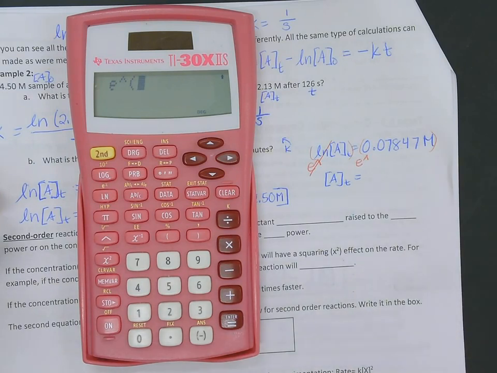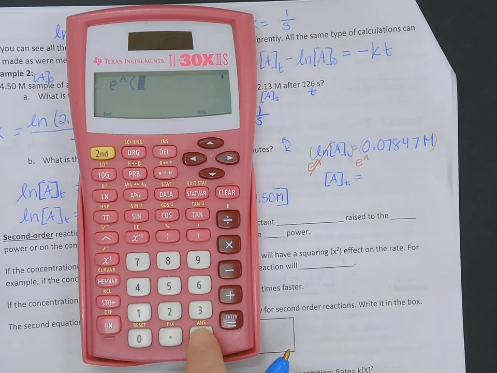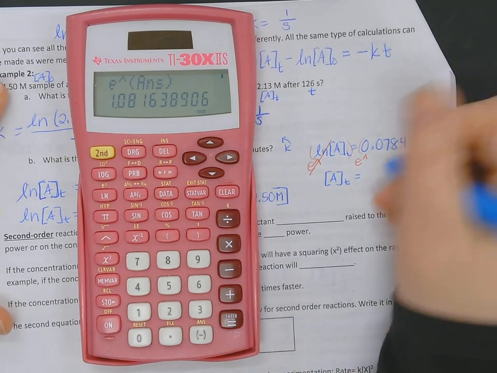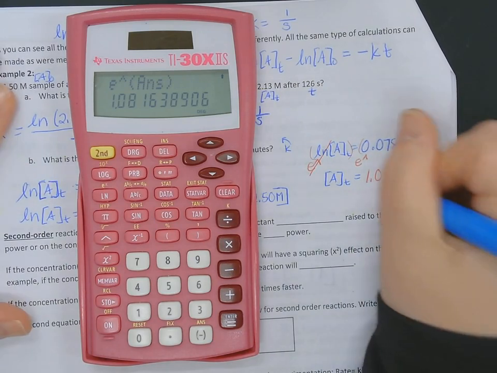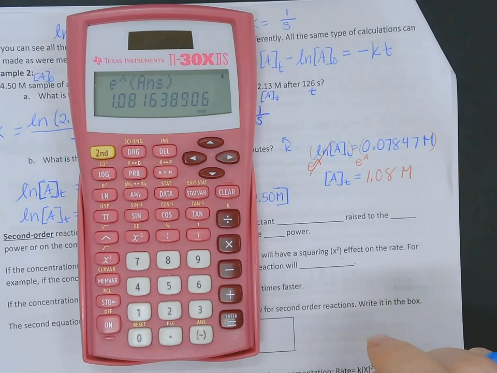But now I want that answer I already had in there. So I'm going to hit second again, and then down here my answer button so that it puts in that previous answer. And here's my concentration: 1.08. We've got 3 significant figures on all our values. Molar, because it's a concentration, and that is our final answer.